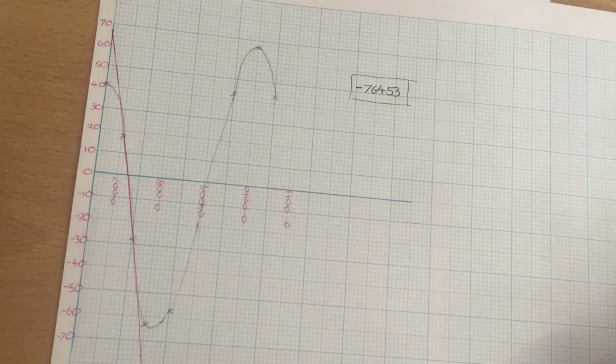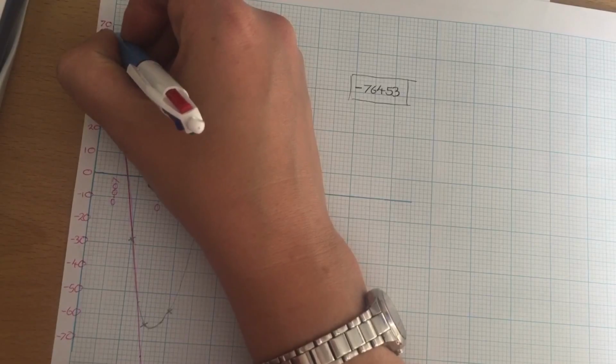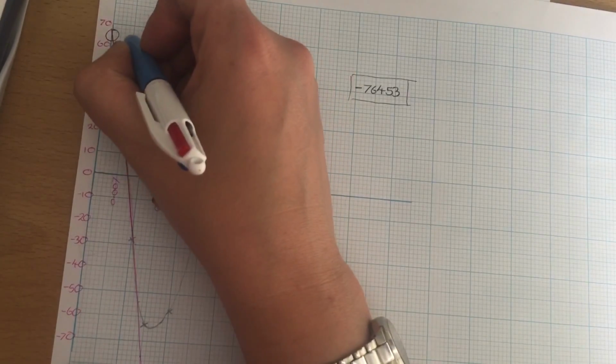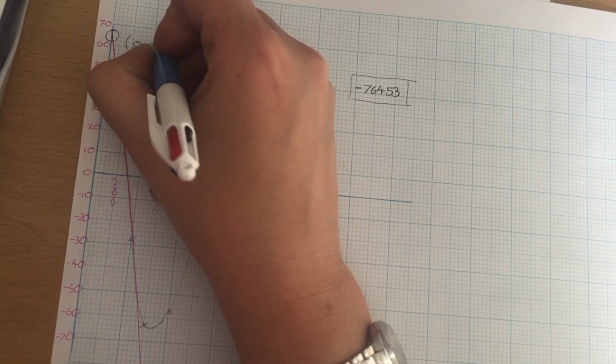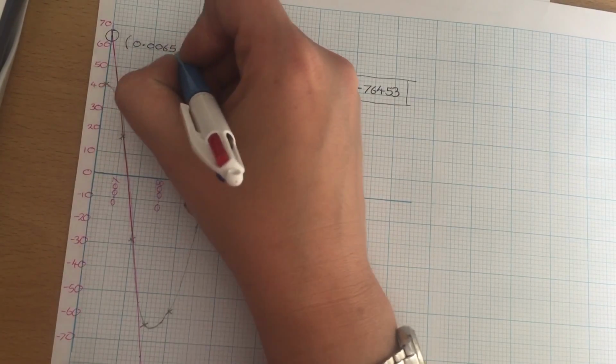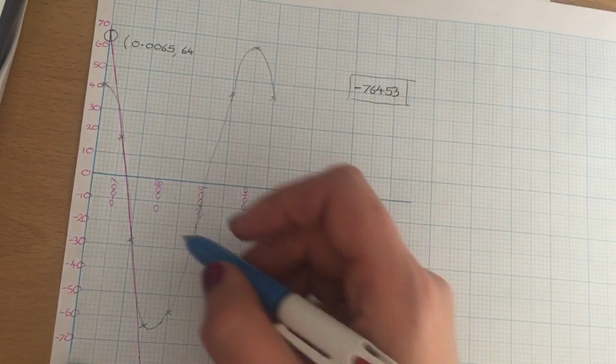So, doing it the official way that we're going to need to, we can choose 2 points on our line. So our first point is 0.0065 and 64.